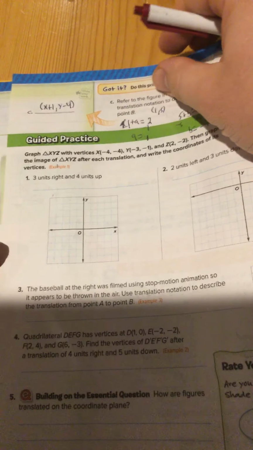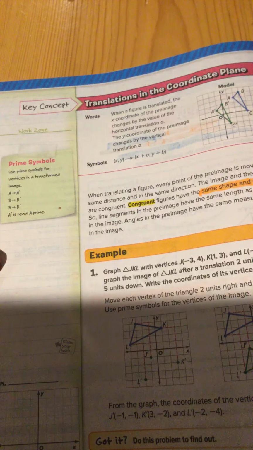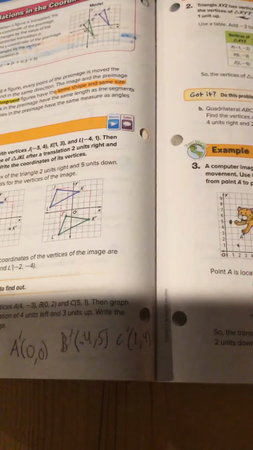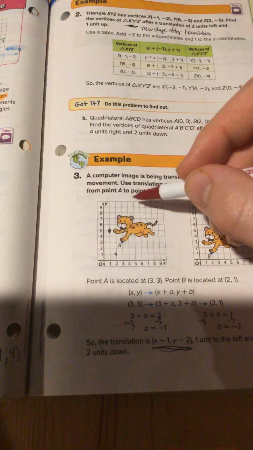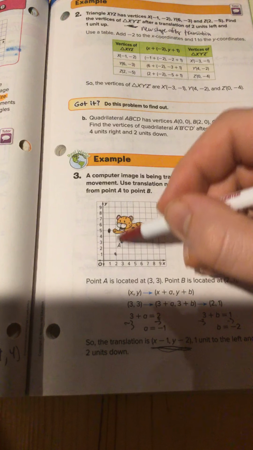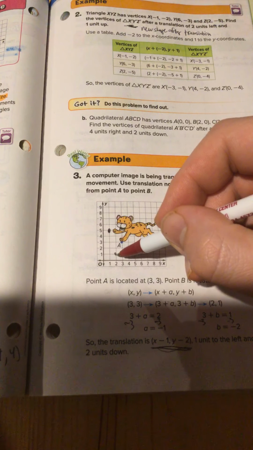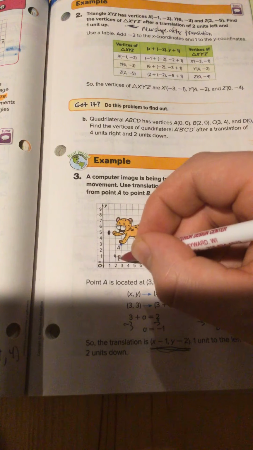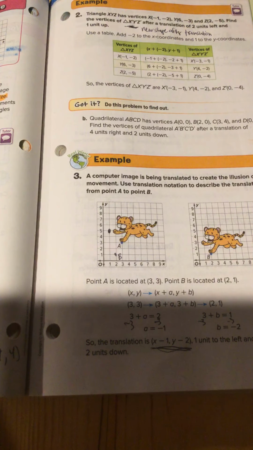This is how we're going to describe this. Use translation notation to describe the translation. That is our translation right there. That is our translation notation. So it's saying we went right 1 and down 4. Going back to this, if we had this point right here, we went right 1 and down 4. 1, 2, 3, 4. And that got us to point B. This is point B. So that is correct.